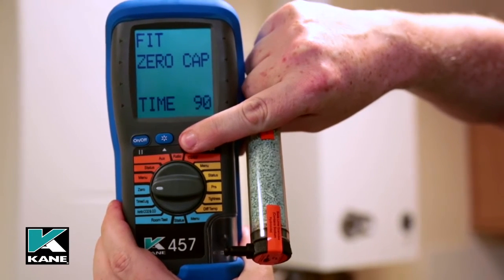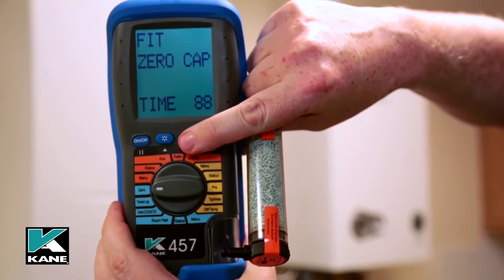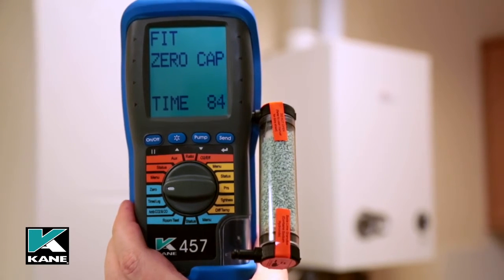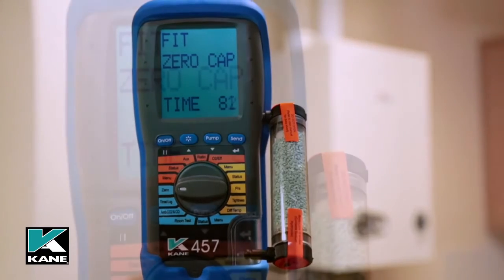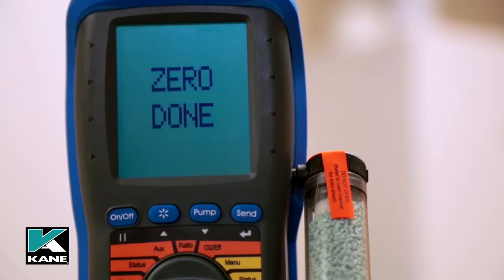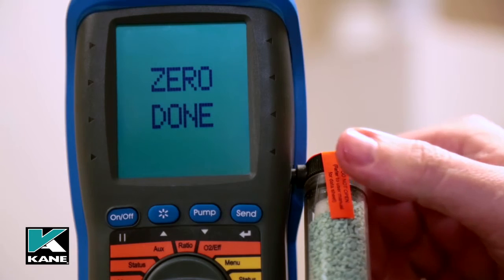The analyzer will start the zeroing process. Countdown for 90 seconds. This zeroing function uses a separate pump to the combustion pump and is quieter. Once complete, the following screen should appear: 0. Done. Now rotate the dial to the test being carried out.